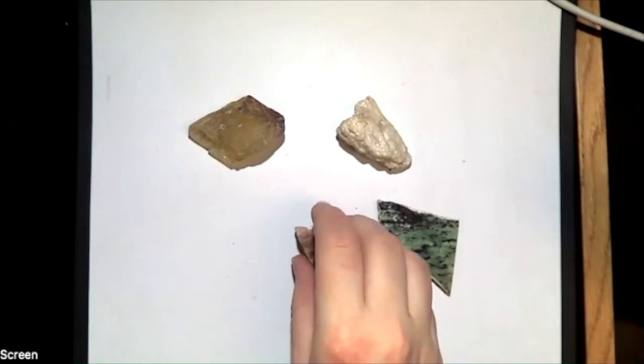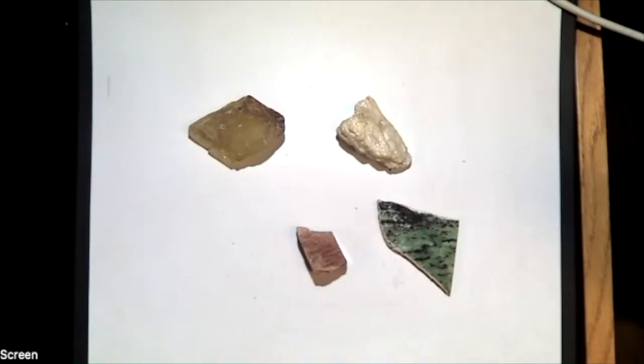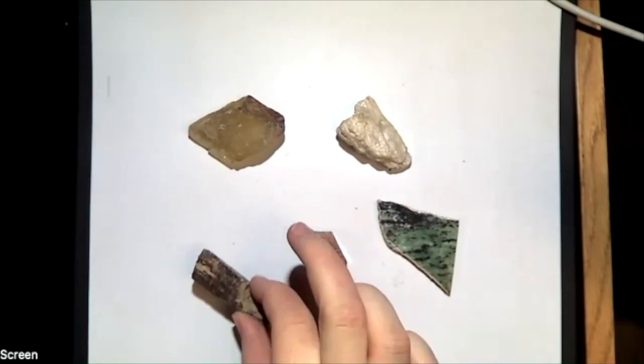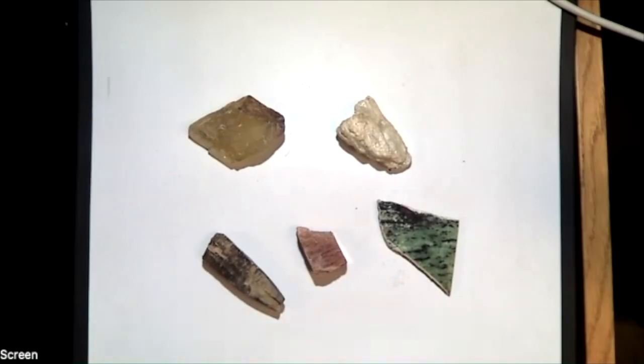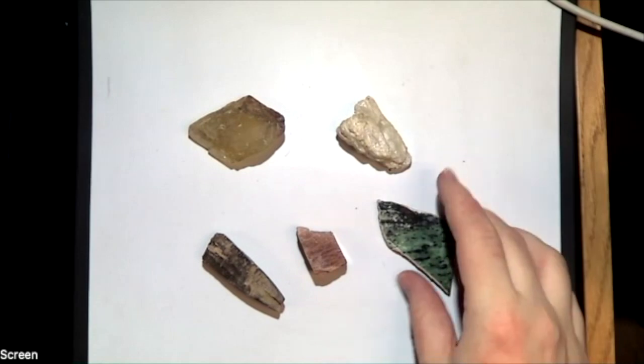Similar to this one, it's not super glassy. Some of them are going to be dull, so they don't actually reflect a lot of light at all. It's just a very matte appearance. All of these fall under non-metallic lusters. This is going to be the vast majority of the samples we look at.